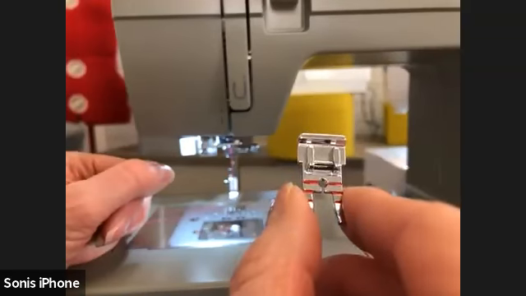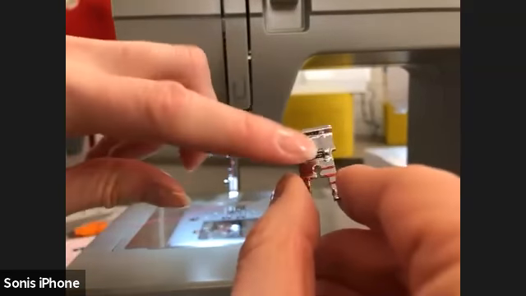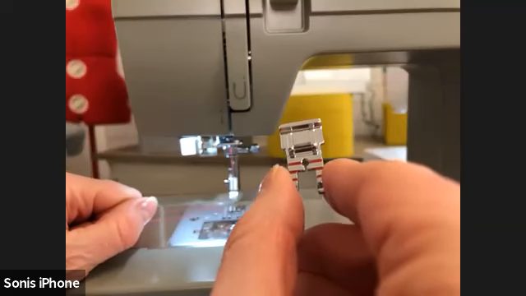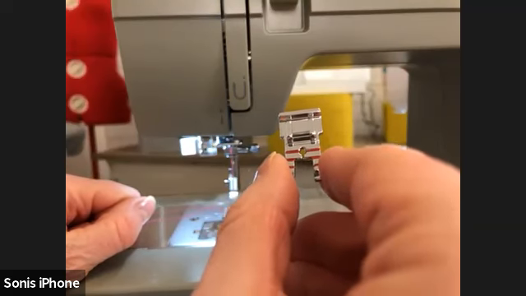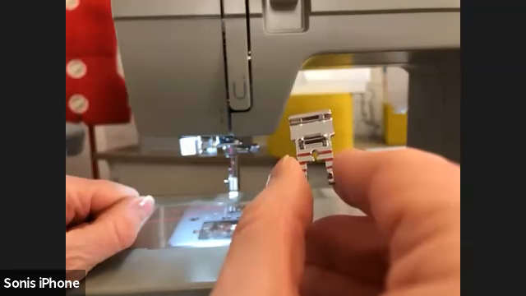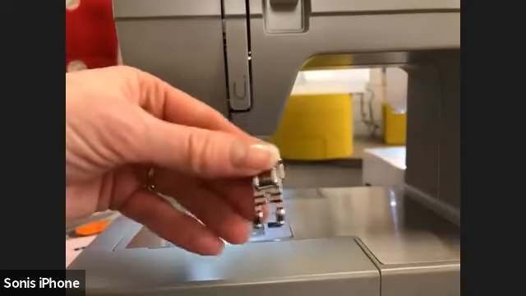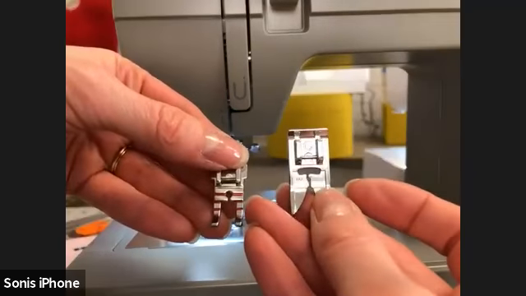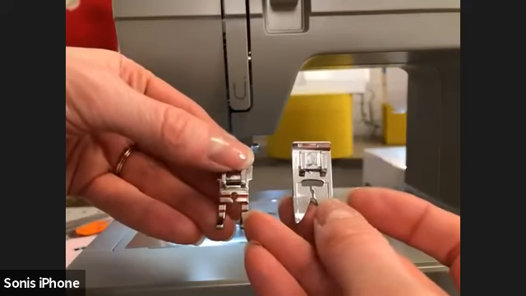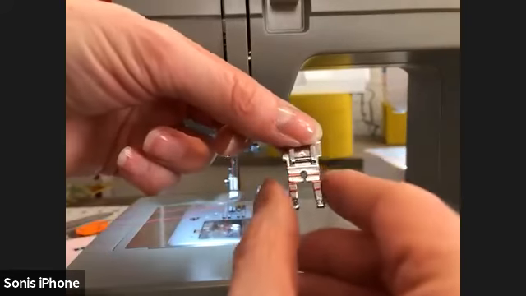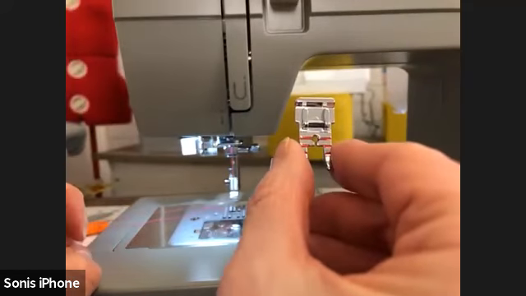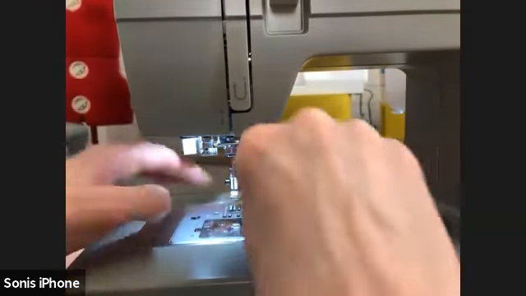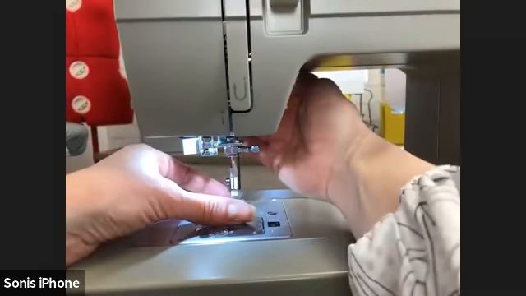Can you all see that foot? There's a little bitty circle right there. That is where the needle goes down. This is a 1/4 inch piecing foot, but it's a straight stitch only foot. Straight stitch only, meaning, see how you've got that bigger opening there? That means you can use a zigzag. This is only a straight stitch and only in the center needle position.